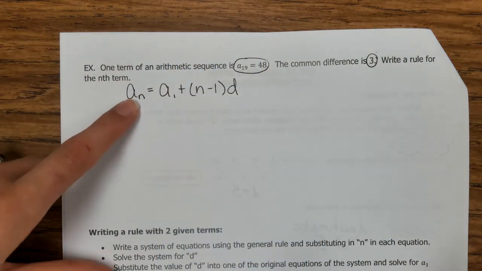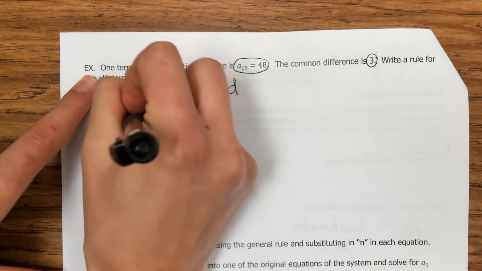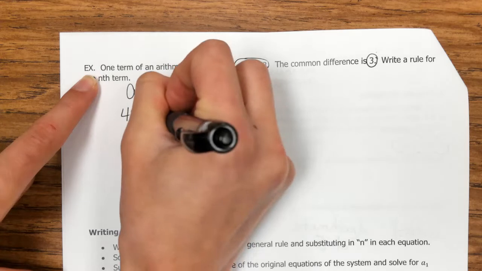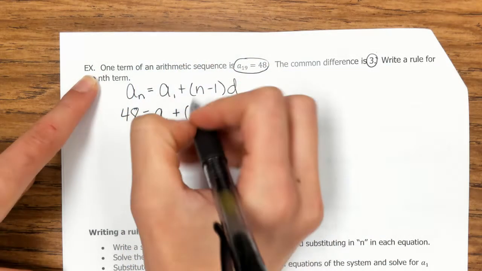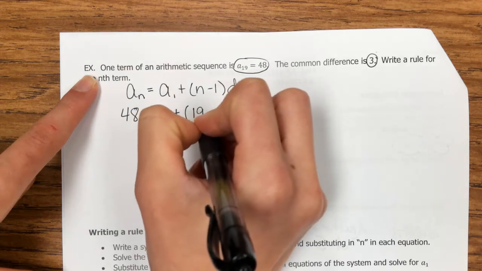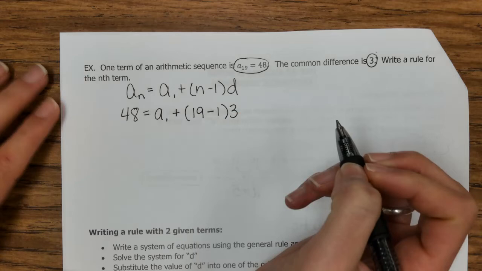So An is my A19, which is equal to 48, equal to A1 plus, what's my n value? 19 minus 1, my D is 3.